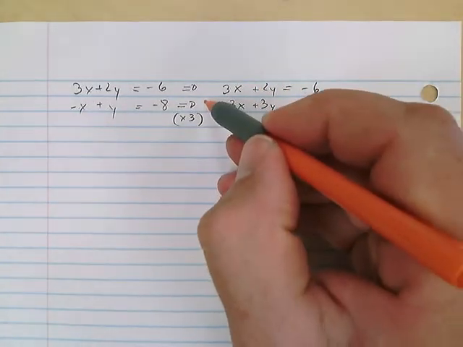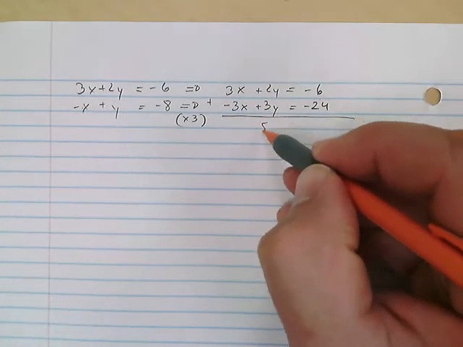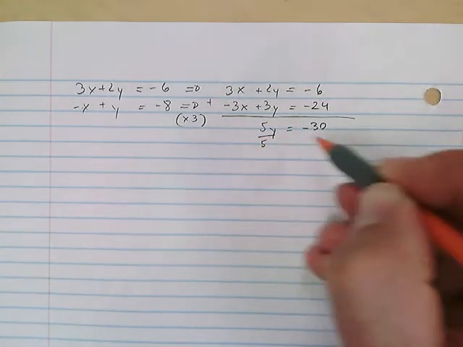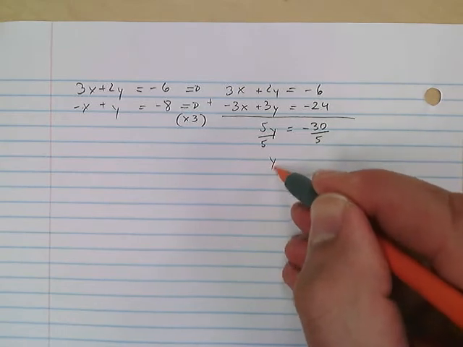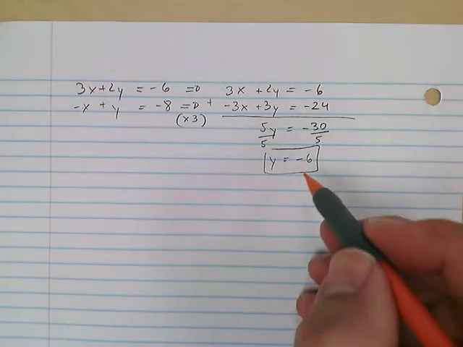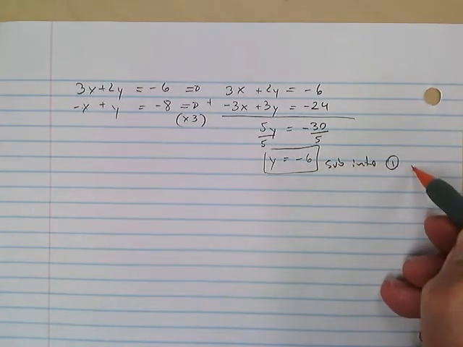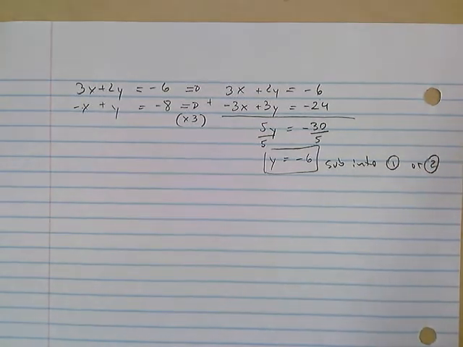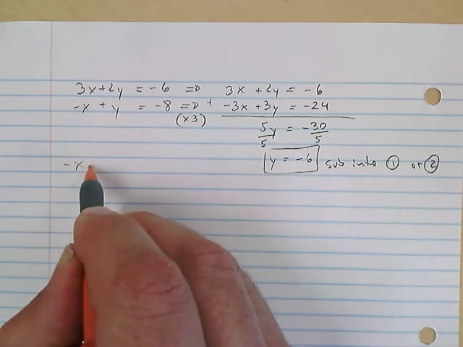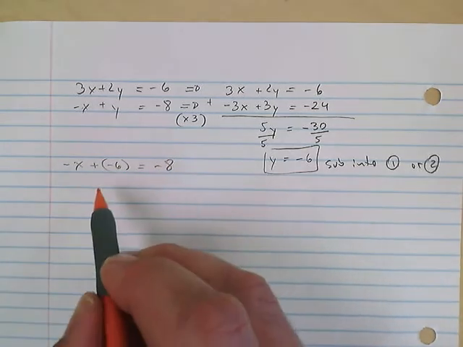Okay, let's add them now. This cancels out, so you end up with 5y is equal to negative 30. So you divide both sides by 5, and that is negative 6, which is what we wanted. Okay, now you sub into 1 or 2 to get your x value. And I'm going to grab the second one, so negative x plus negative 6 is equal to negative 8.